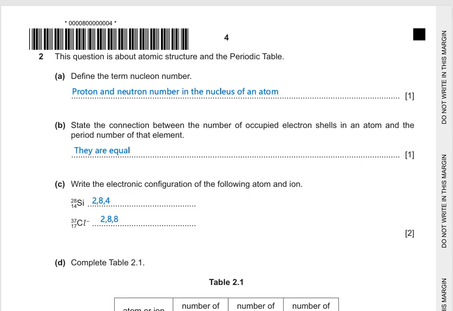Second question is about the atomic structure and the periodic table. Define the term nucleon number. So nucleon number is basically the number of nucleons of an atom. And remember that in the nucleus there are only the protons and neutrons. So it is the proton and neutron number in the nucleus of an atom. State the connection between the number of occupied electron shells in an atom and the period number of the element. They are equal.